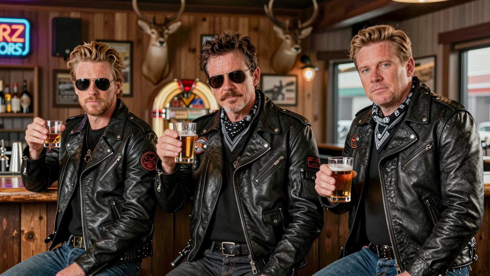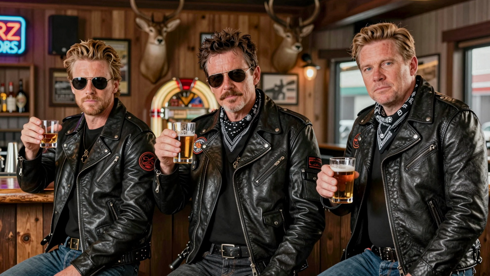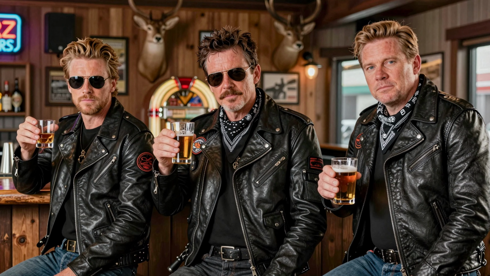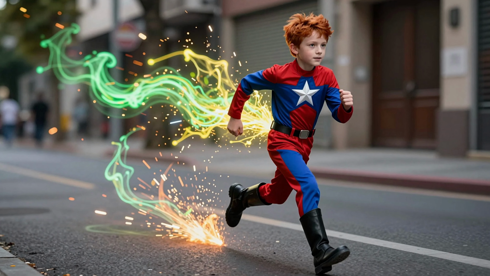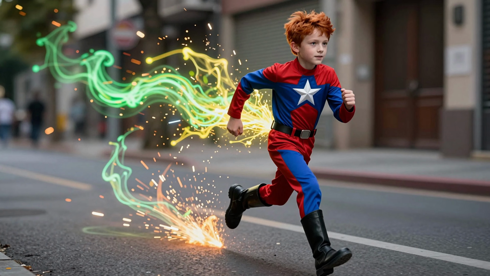I'm running out of things to say here, so I'm going to play some music for a little while, so you can enjoy some more AI images created with Z Image Turbo, and of course the music is going to be created by AI as well.